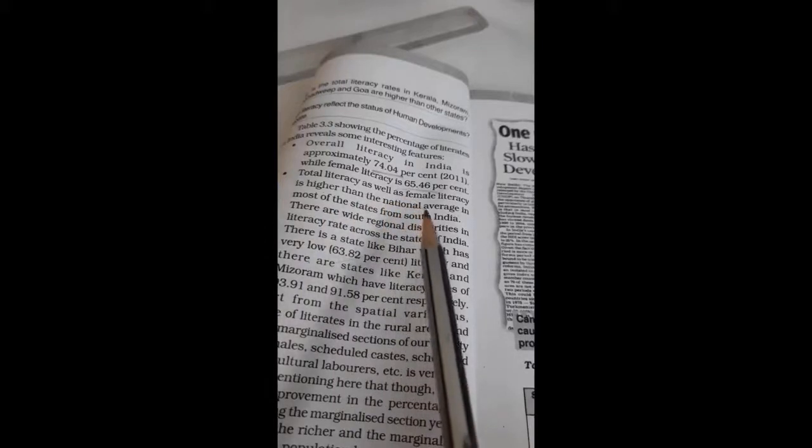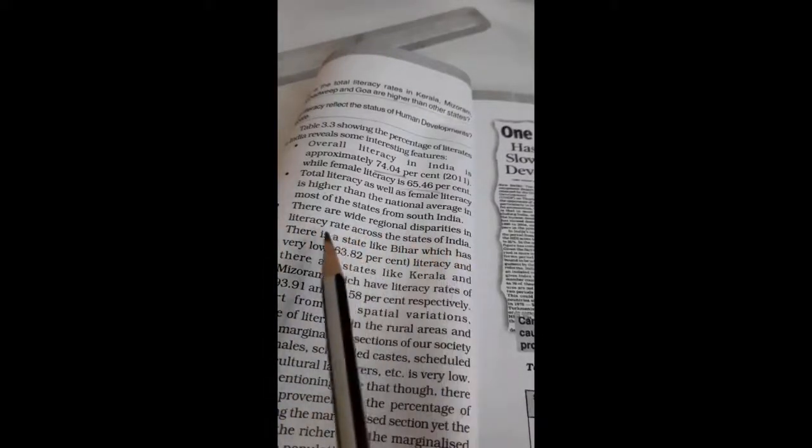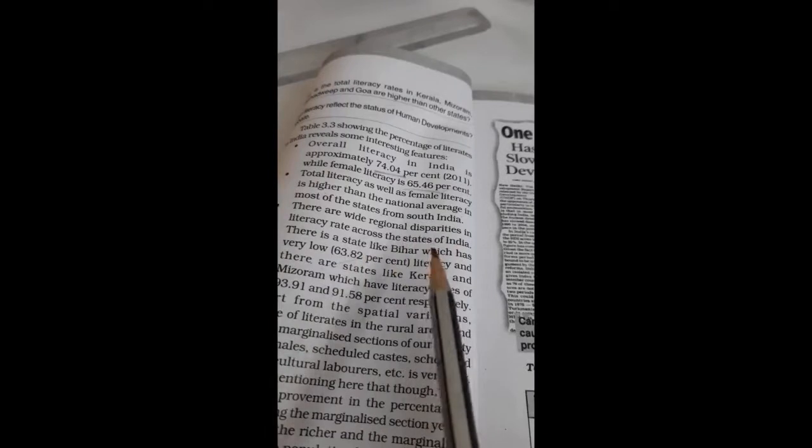Second, total literacy as well as female literacy is higher than the national average in most of the states from South India. Third, there are wide regional disparities in literacy rate across the states of India.